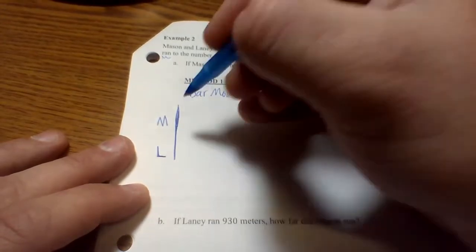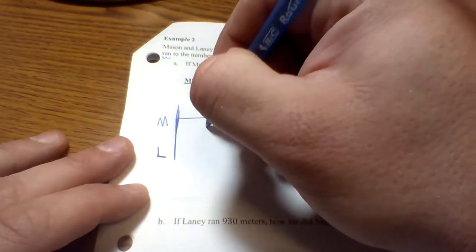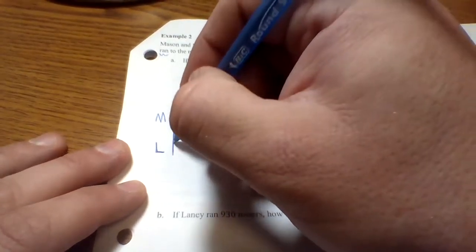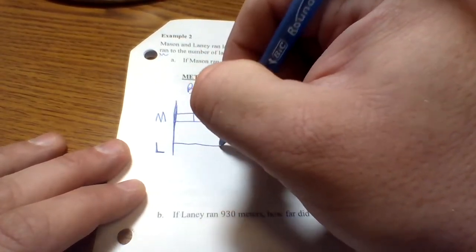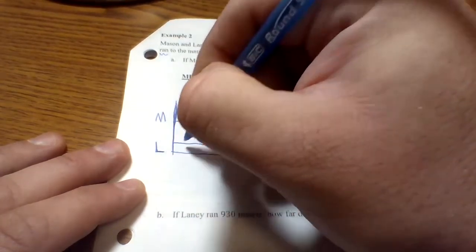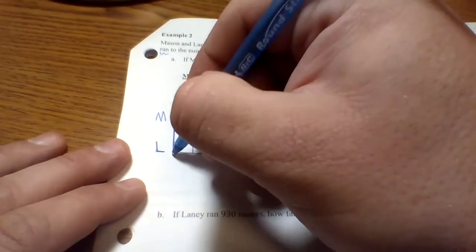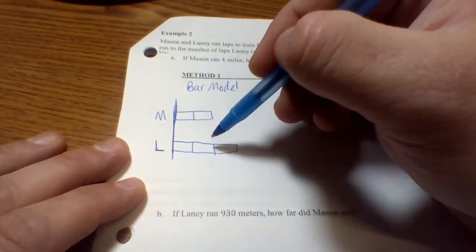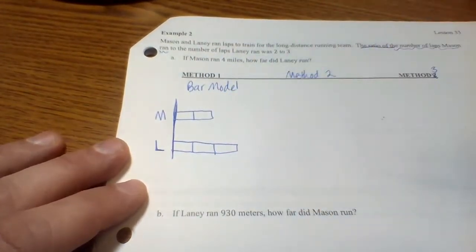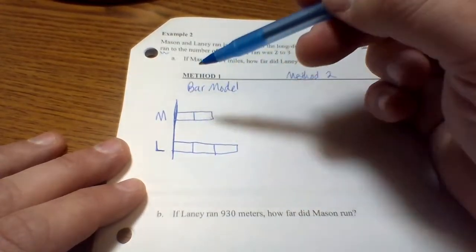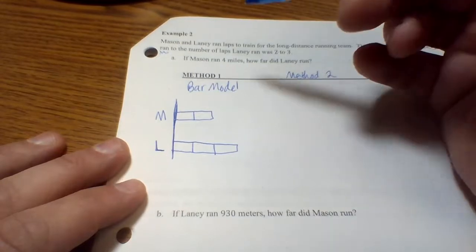Mason had 2 blocks, so we're going to write a bar worth 2 blocks. Now these bars have to be the same exact size. So Laney has to have 3. So I'm going to make that a little longer. Make sure these pieces are the same size, because ratios are a comparison of numbers that actually have the same size pieces. So there's a total of 5 pieces here. Okay. Let's answer the question here.